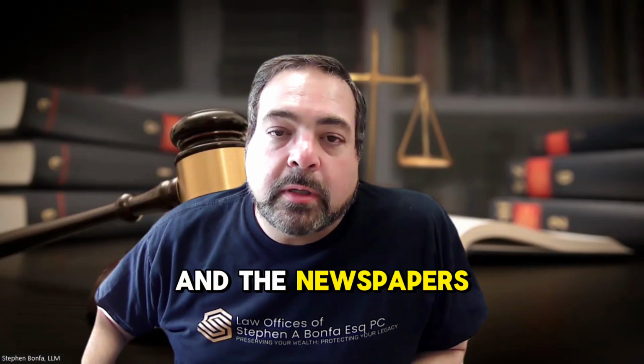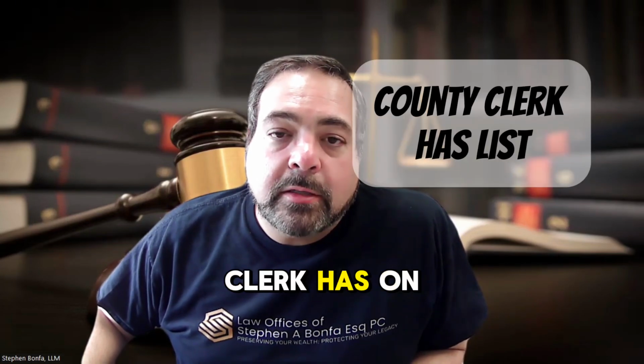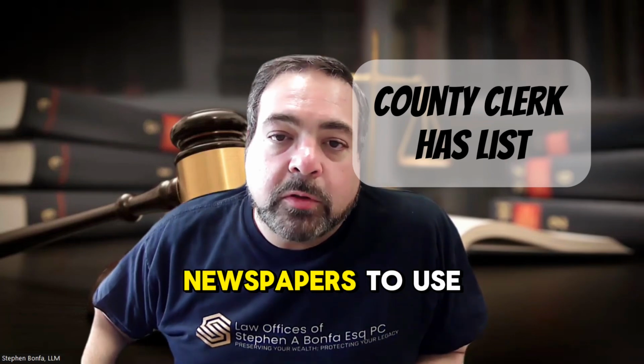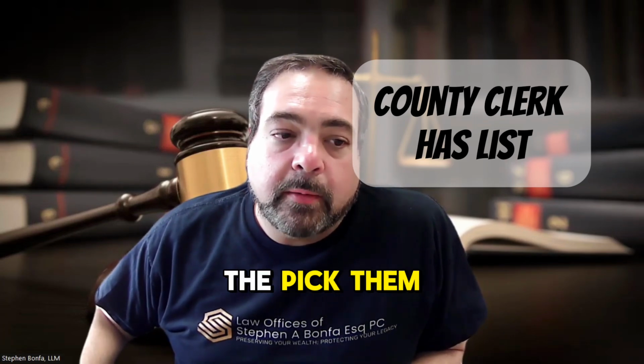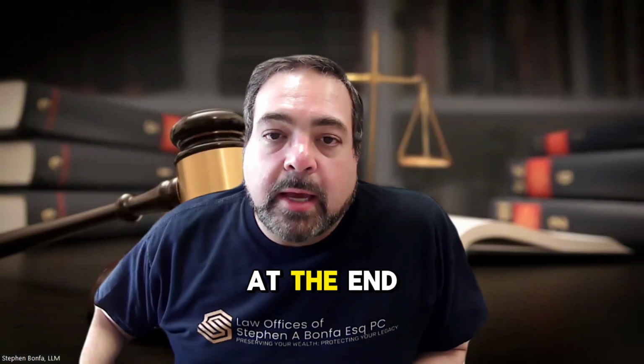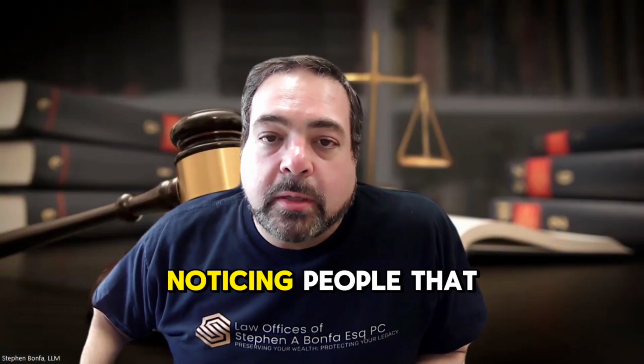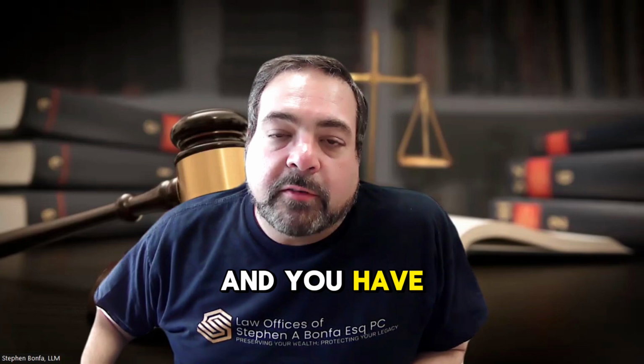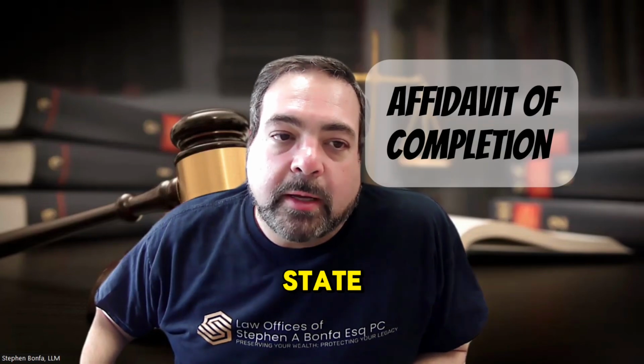And the newspapers, there's a whole list of them that the county clerk has on who's appropriate, what newspapers to use. They give a whole bunch of them and you get to pick. And then at the end of that 6 weeks, at the end of your publication, noticing people that you formed a business, you have to file an affidavit with the New York State Department of State.